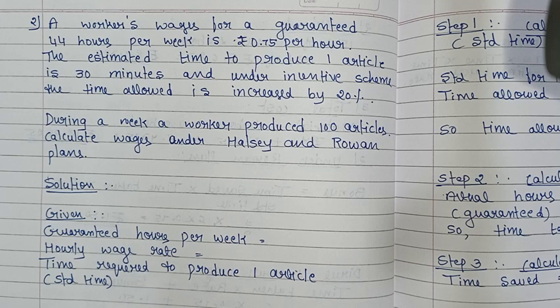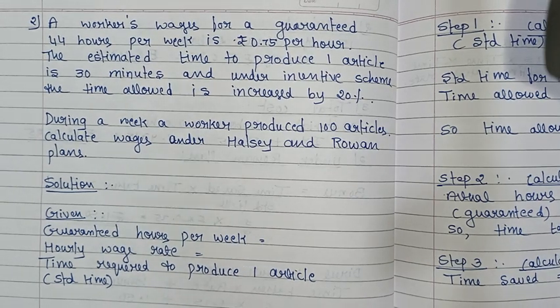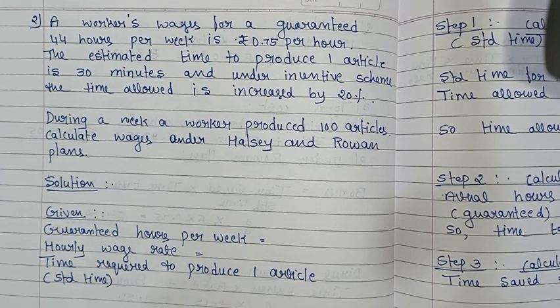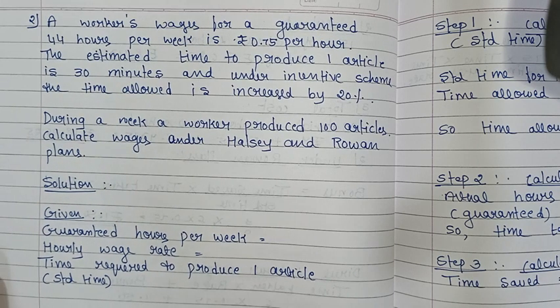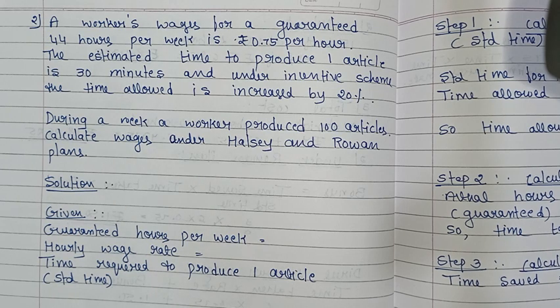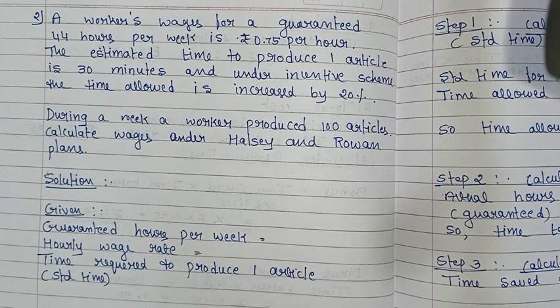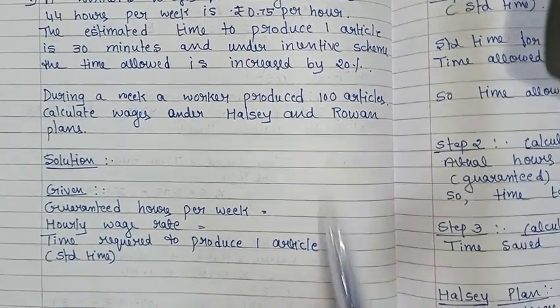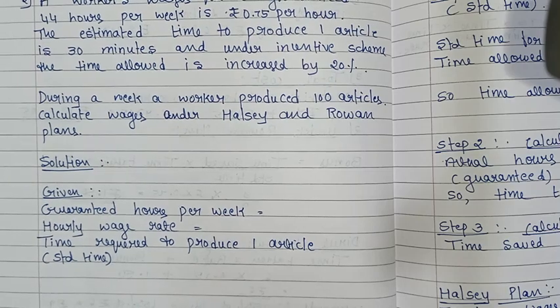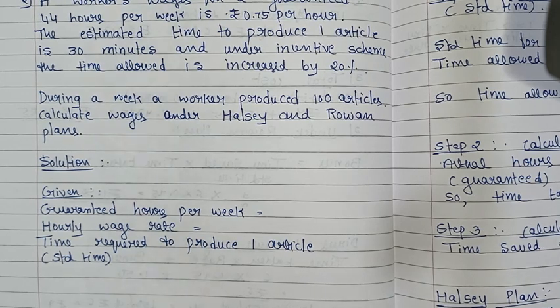Under the incentive scheme, the time allowed is increased by 20 percent. During a week, a worker produced 100 articles. Calculate the wages under the Halsey and Rowan plan.